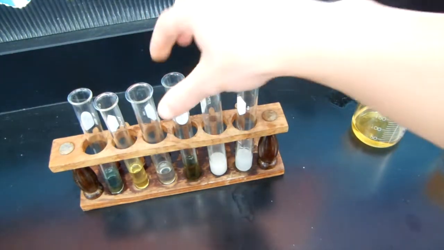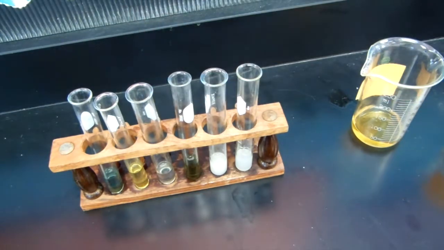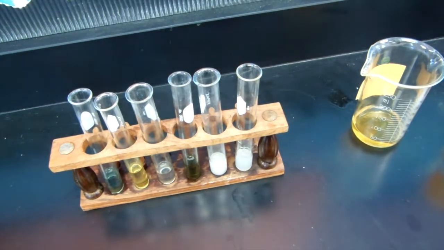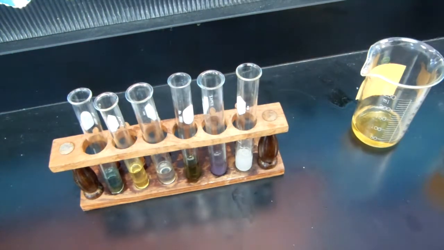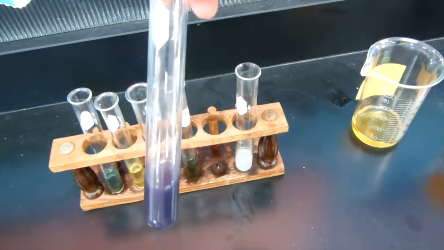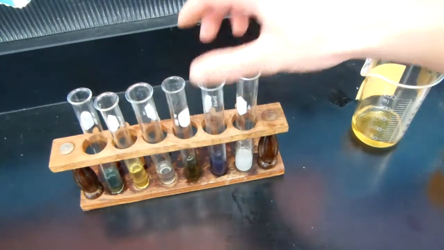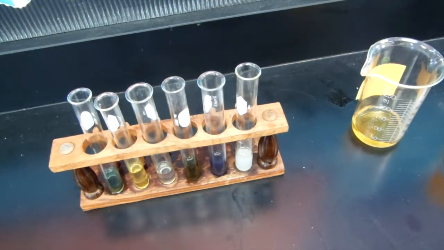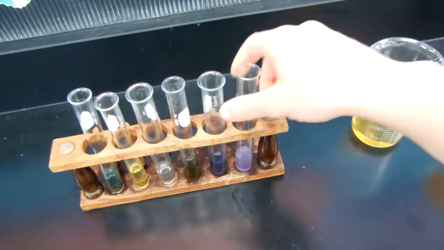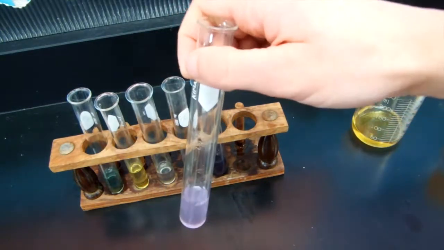This one activates with heat, so I'm going to go ahead and put it in the water bath, but mix that first. Then with the oatmeal water, the iodine goes with that. So you can record what color that one is. And then for the albumin, and then see what color that is.